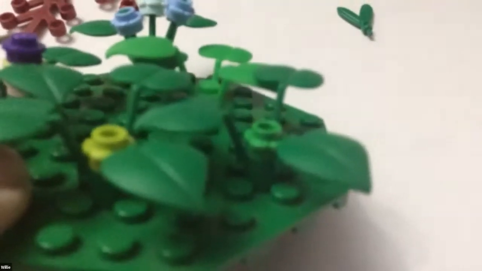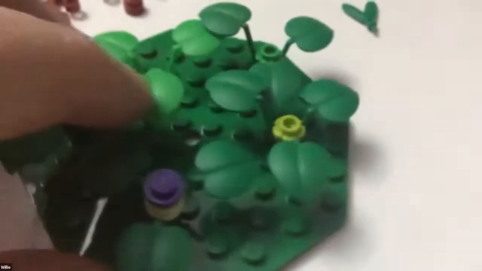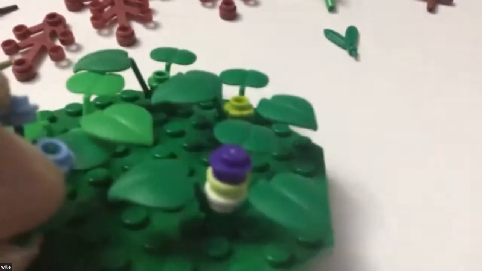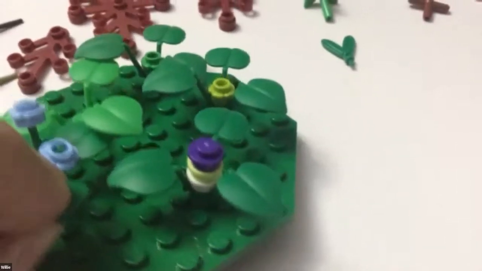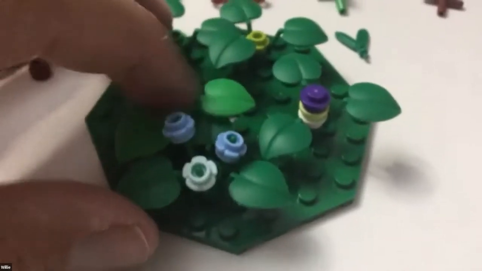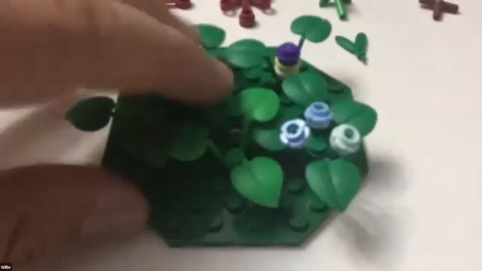You see that everything from the starting of a flower budding or being in bloom in different areas to where you actually have the simplest 1x1 round plates used to show like the start of a flower, or that can be your flower in different areas, and then moving on towards something being in full bloom.